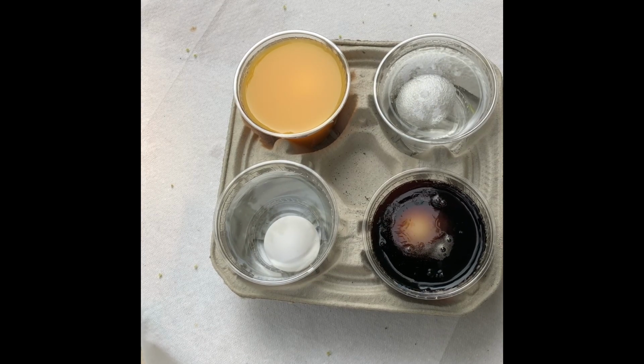While you are waiting for your eggs, can you make a prediction? What do you think is going to happen? What do you think the liquid will look like? What do you think the eggs will look like? What do you think will happen to the calcite that's on the eggs in each of these 4 liquids?